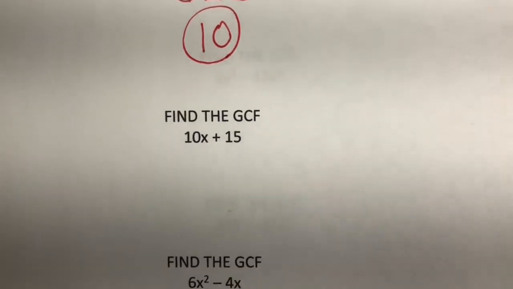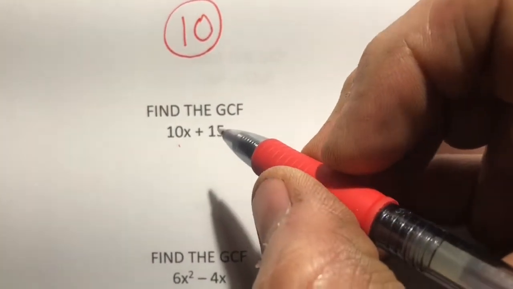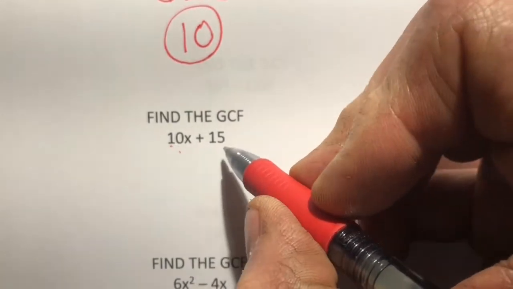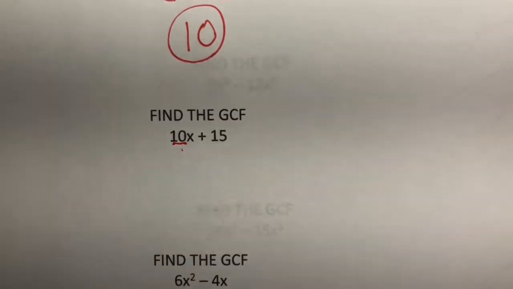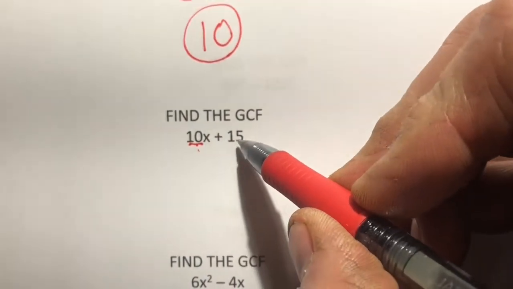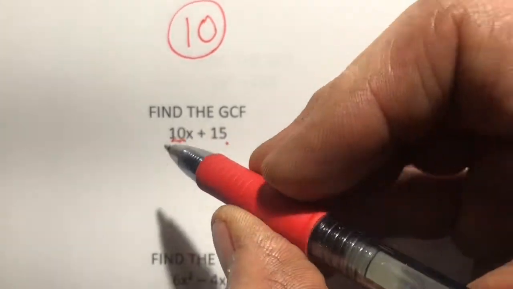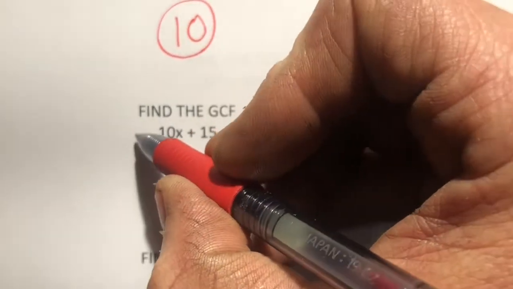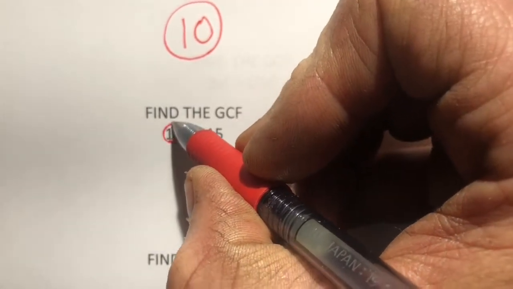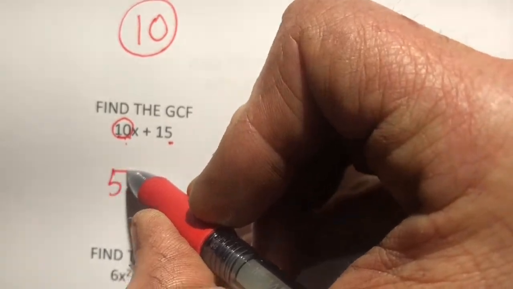Now here's an expression. 10x plus 15. We first look at the numbers, the 10 and the 15, and see the GCF. Well, 10's the smallest one, so it can't be any bigger than 10. So let's try and see if 10 goes into 15. Well, it doesn't. All right, so let's take something smaller than 10 that goes into 10, like 5. 5 goes into 10. So we'll try and see if 5 goes into 15, and it does. So 5 is part of my GCF.